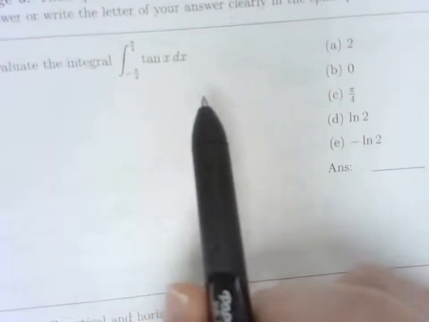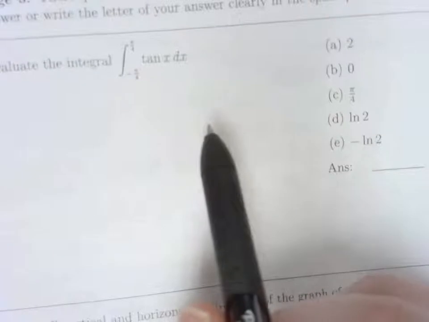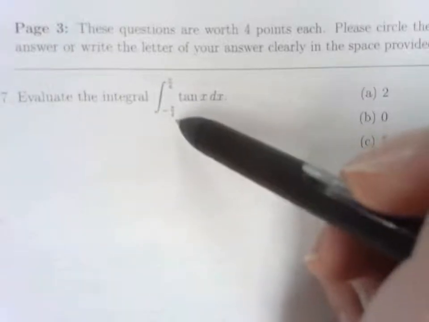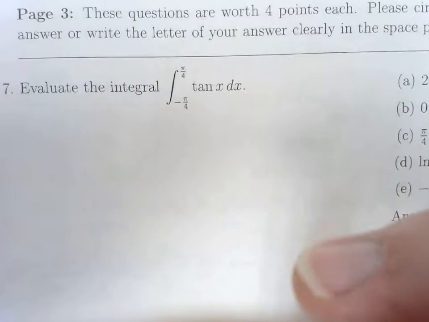Okay. This one, let's go ahead and integrate it. We notice this is from negative pi over 4 to pi over 4. You could kind of use symmetry, but I'm just going to go ahead and integrate it like normal.